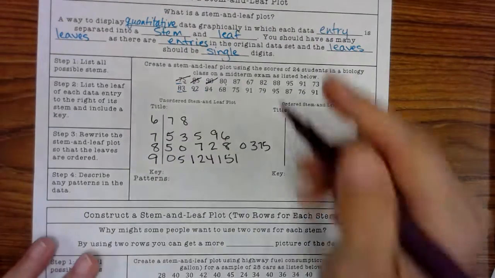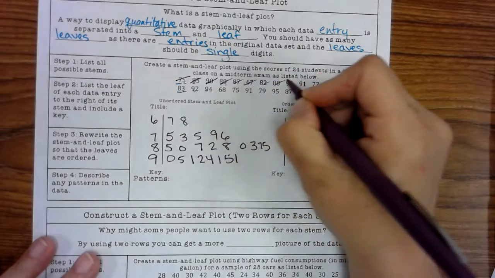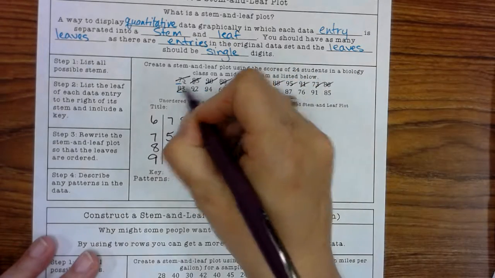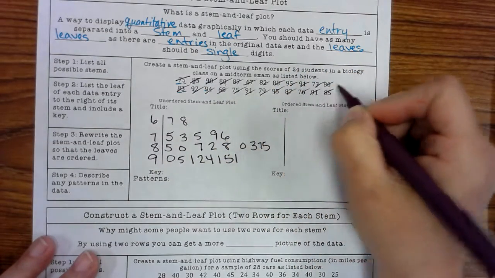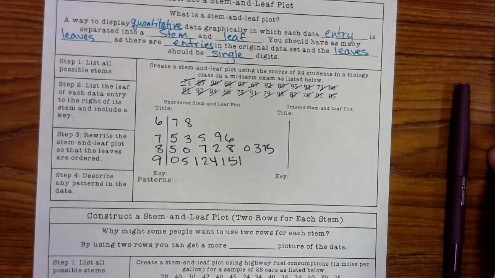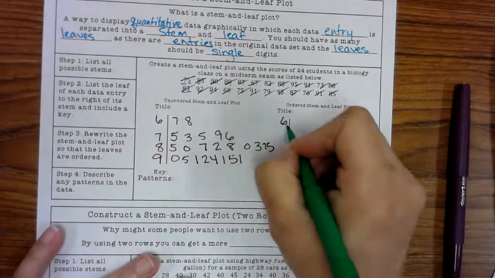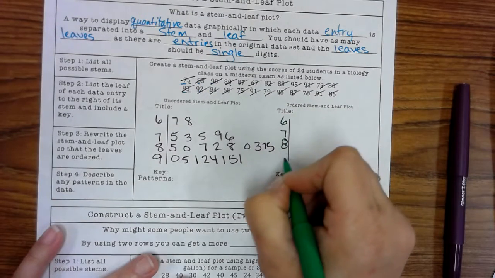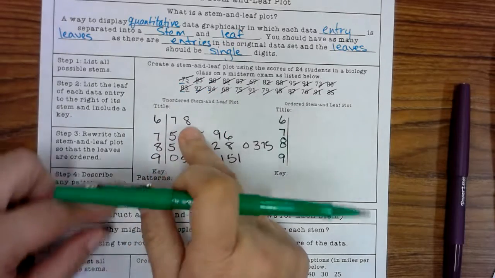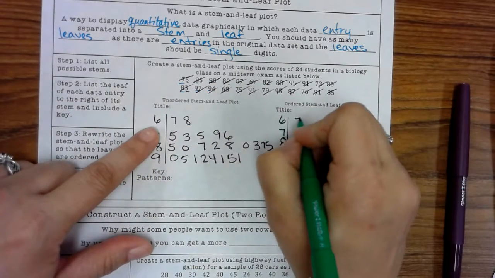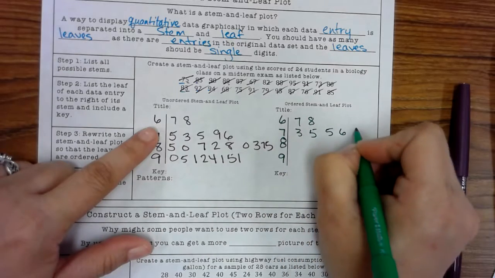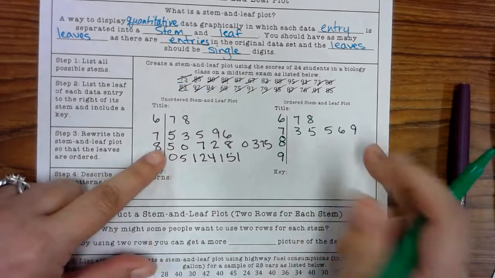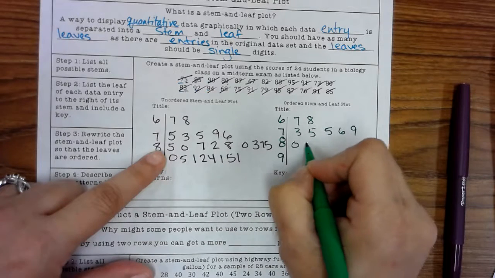So as you can see, we have all of the numbers filled in. Normally I tick mark off as I go, though I didn't this time. For our final, we're still using the same stems, but we're going to reorder our leaves so they're in numeric order. So 7, 8, 3, 5, 5, 6, 9. And it is important to space out the numbers so that you can read them all and see what you have.